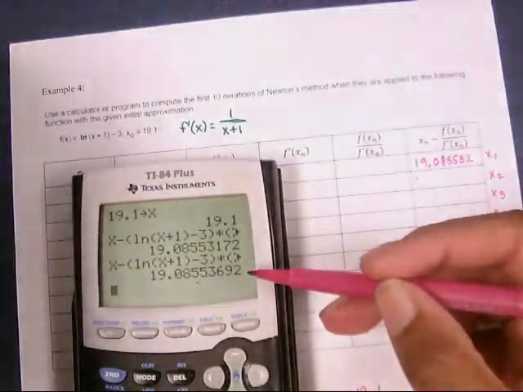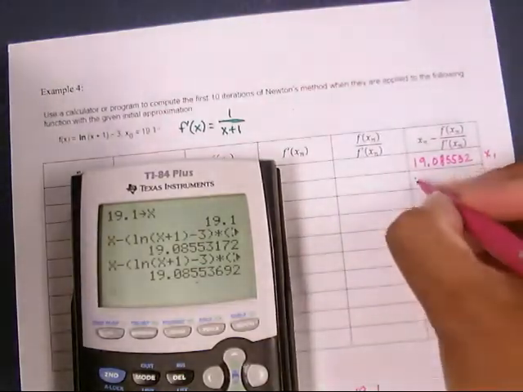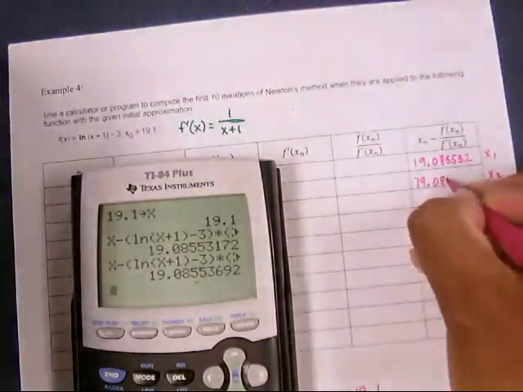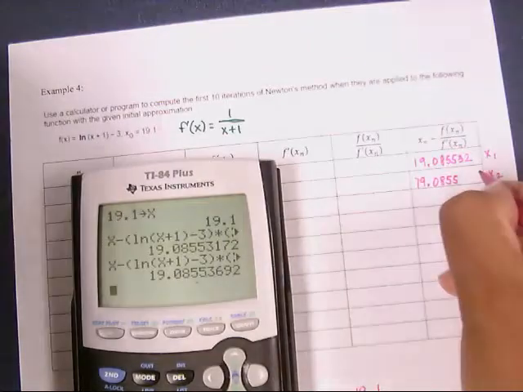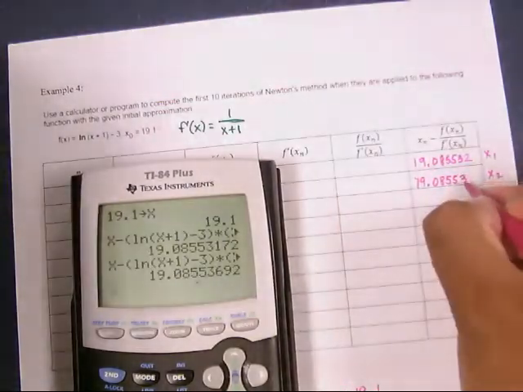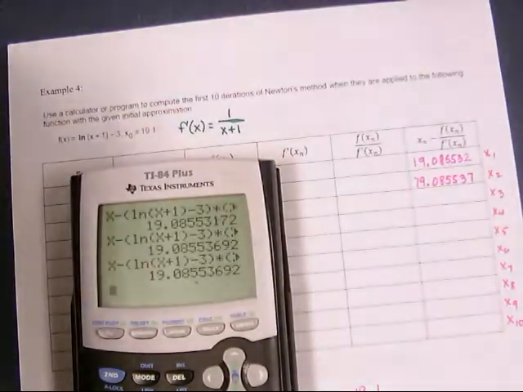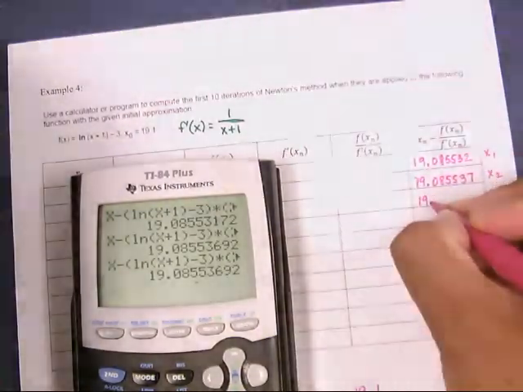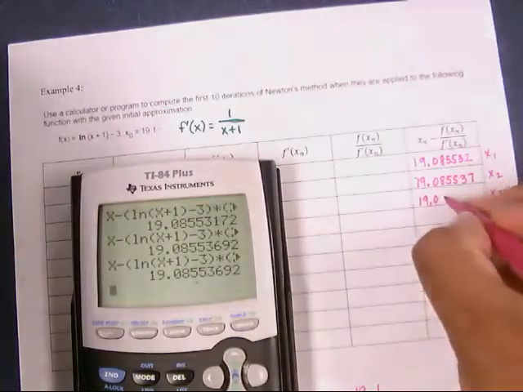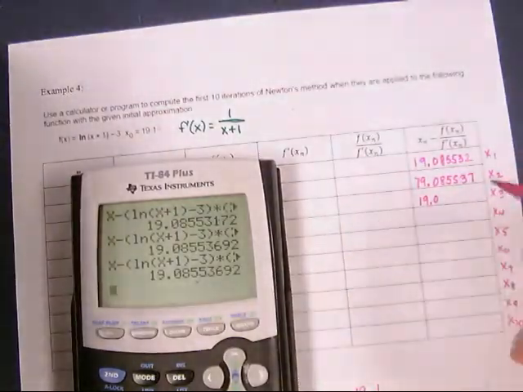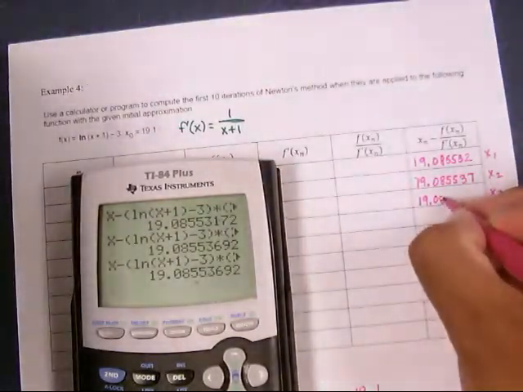And then this right here will be your x sub 2, 19.085537. And then hit enter again. That'd be 19.085537. And notice that you're going to get the same number over and over again.